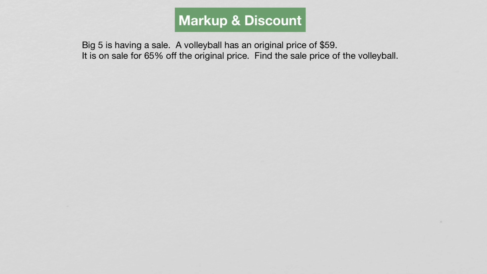So we know from this problem that the price of the volleyball, the original price, is $59. We also know from the problem that the sale is 65% off. So to find the discount, we're going to multiply 59 by 0.65 and we get $38.35.